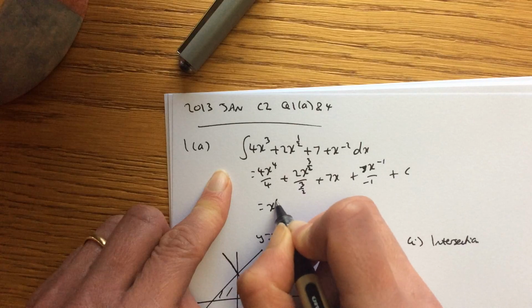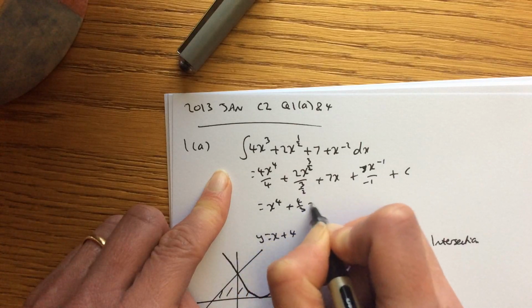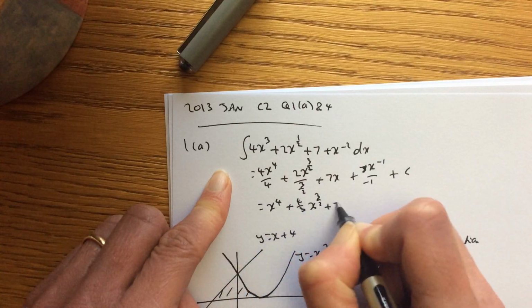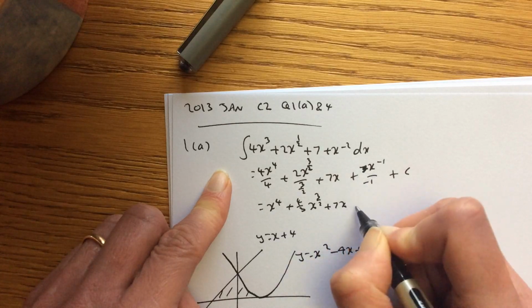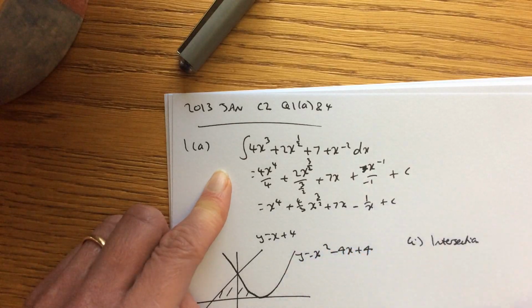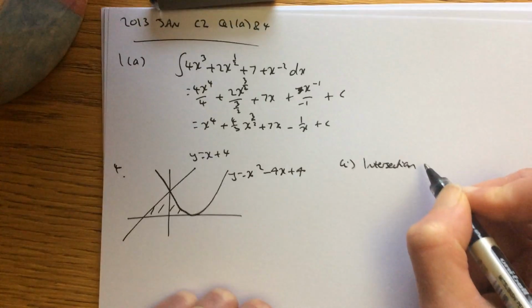So tidying that up, x⁴ plus 4/3 x to the 3 over 2 plus 7x minus 1 over x plus c. Now I've got to find the intersection point here.